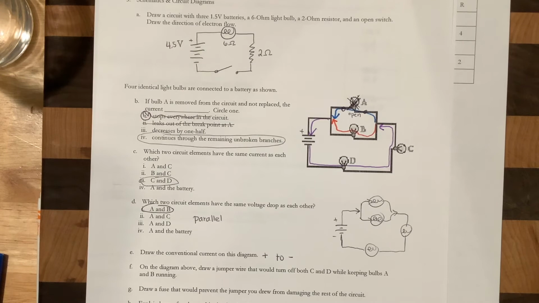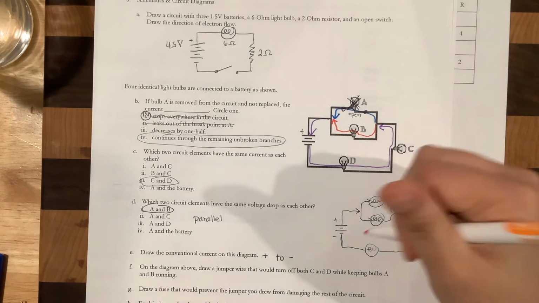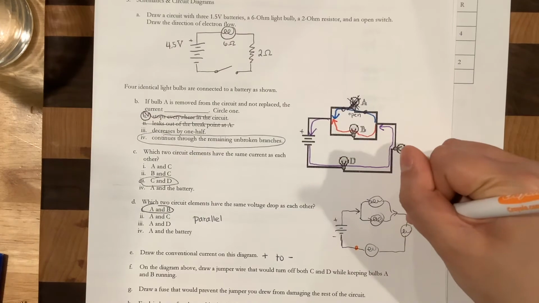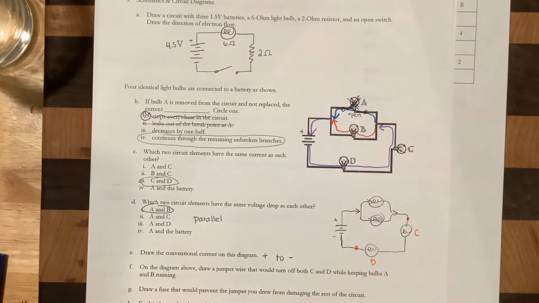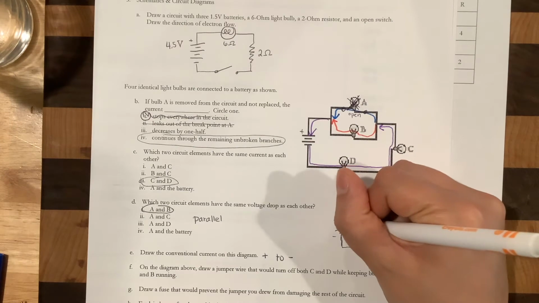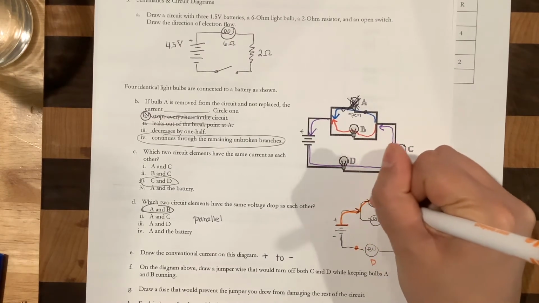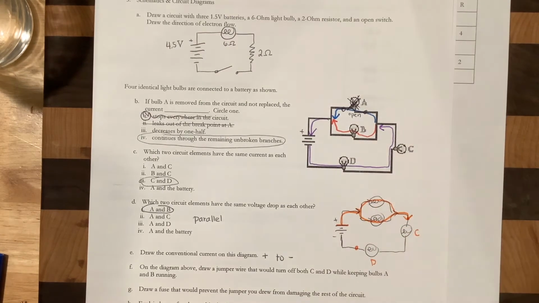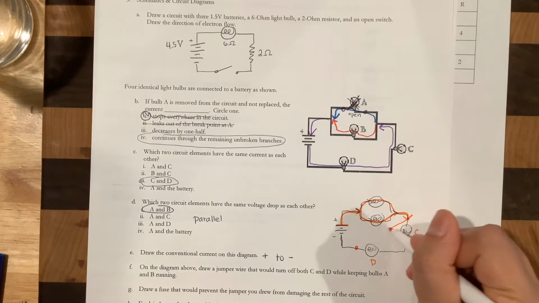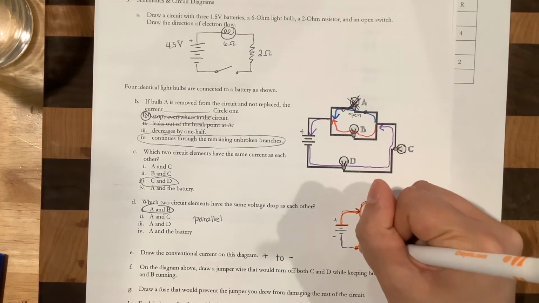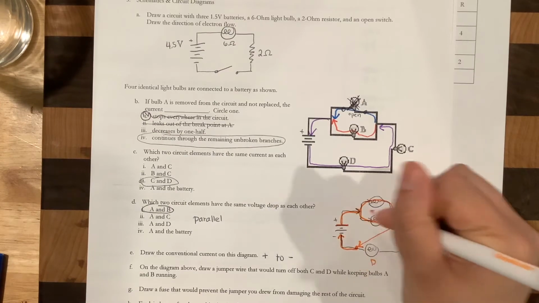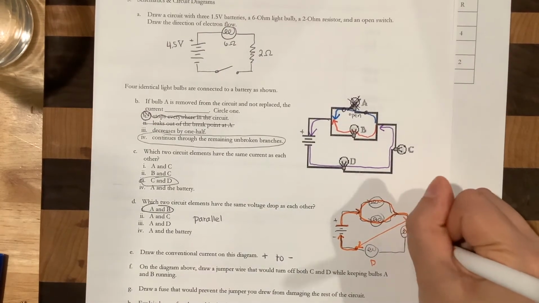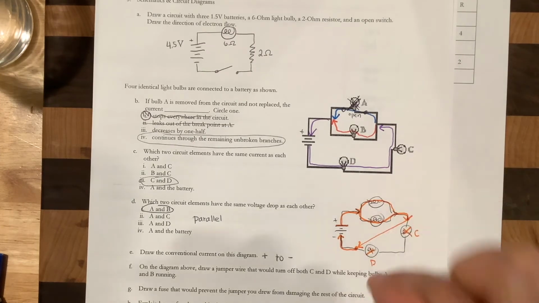All right, for F, draw a jumper wire that would turn off both C and D, but keep bulbs A and B running. Well, actually, I can use this one right here. Here's my jumper. Let's imagine the conventional current goes from positive to negative, so it's going over these paths, and it reaches the junction here. When it has the choice to go through a zero resistance path, the electrons take it, completing our circuit. This makes bulbs C and D turn off, while A and B stay on.